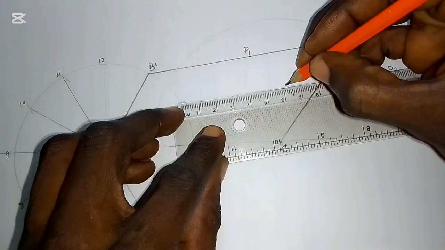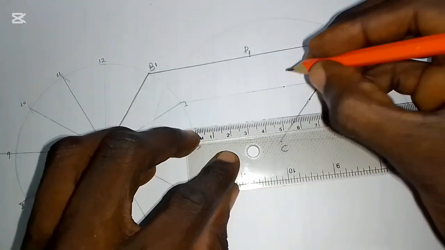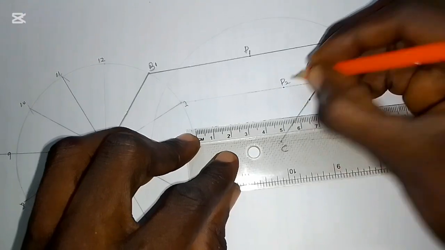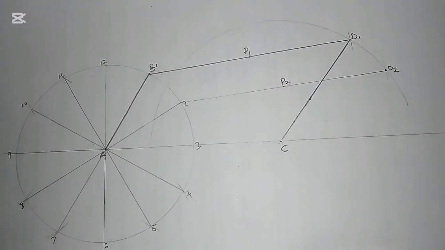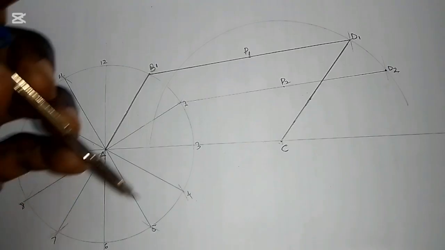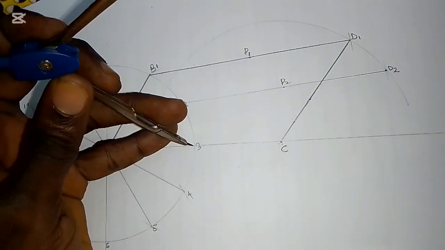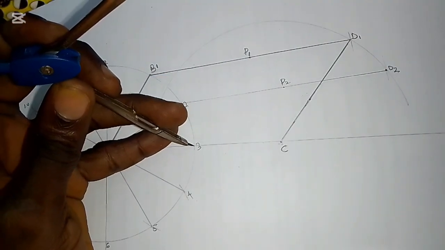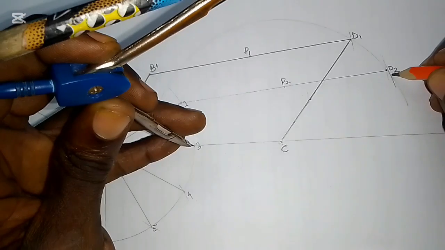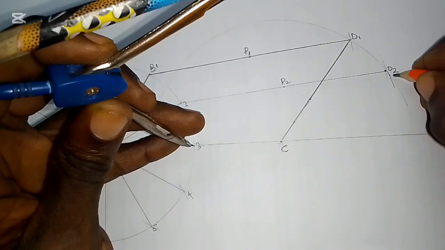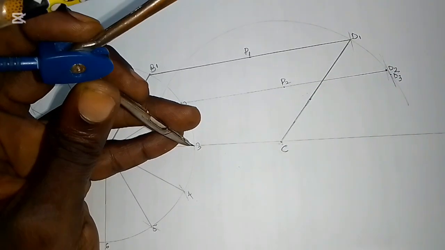Okay, 60. So this becomes my P2. I hope you understand what I'm doing now. So I'll do that for 3 as well. Pick the 120 stretch compass at 3 now. Cut this, almost close, very close to D2. So this is the point. So I will cut this D3 now. I hope you can see that.